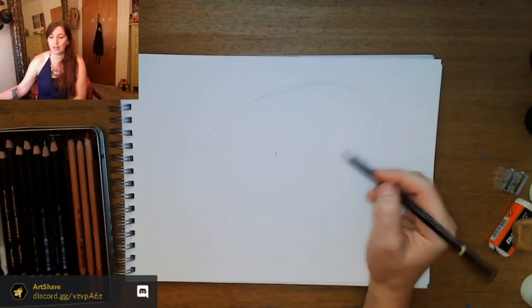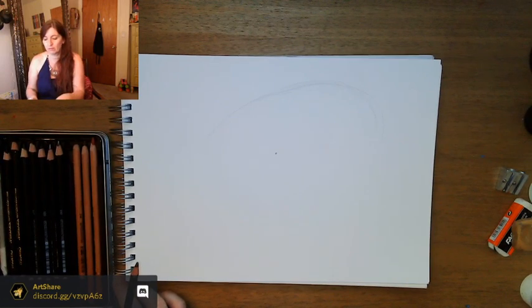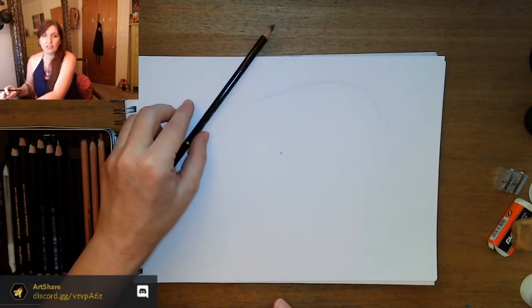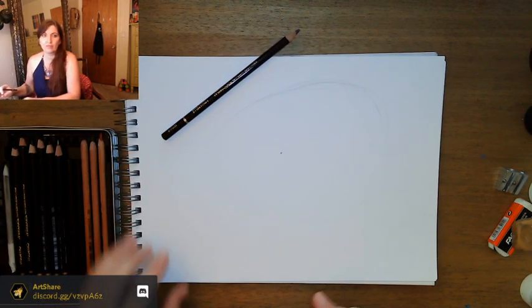At some point, let me see if I can get something dark in the picture. What it's doing is it's trying to constantly focus.